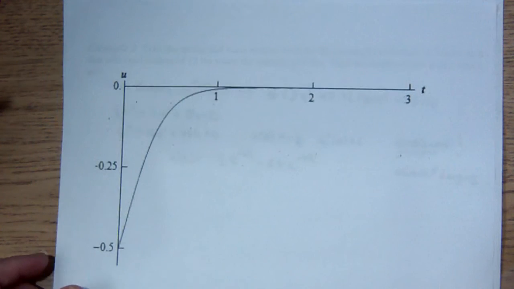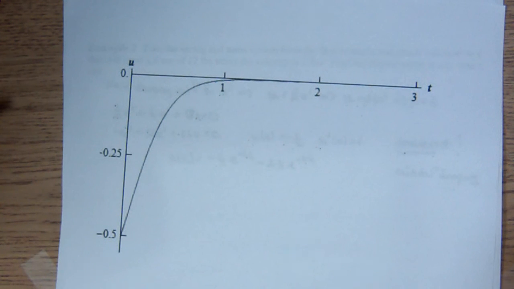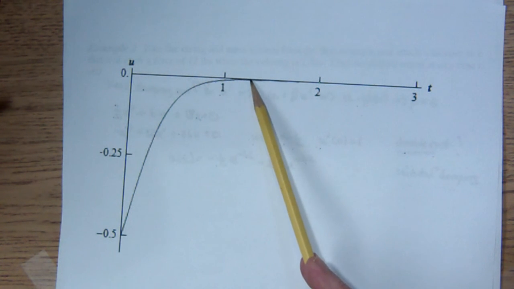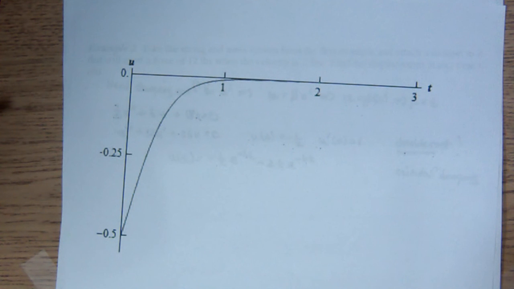And this is what the graph of this would look like. And so what happens is we release at this point, and it goes up, but there's so much resistance that it really grinds to a halt pretty much near the equilibrium point.